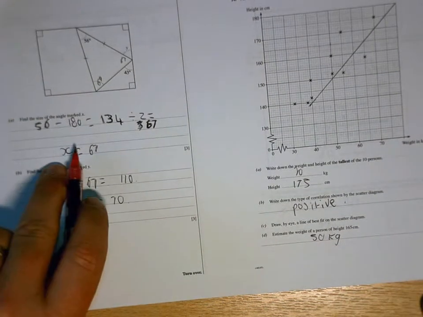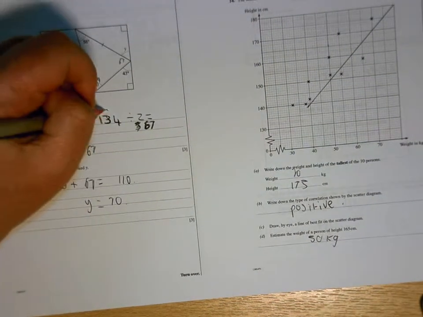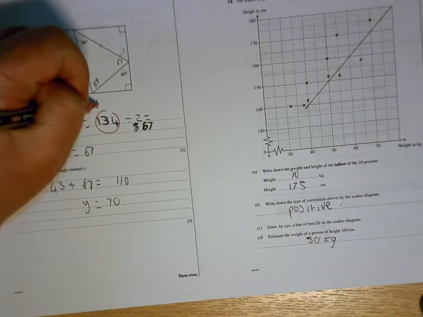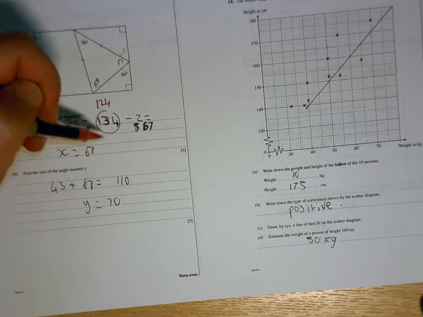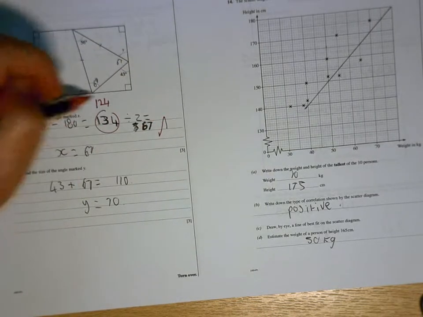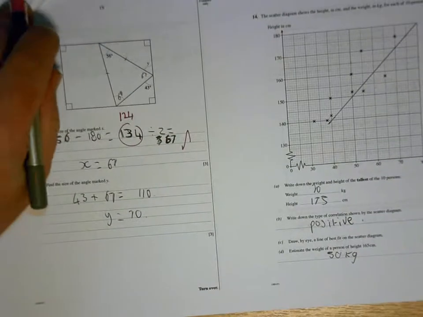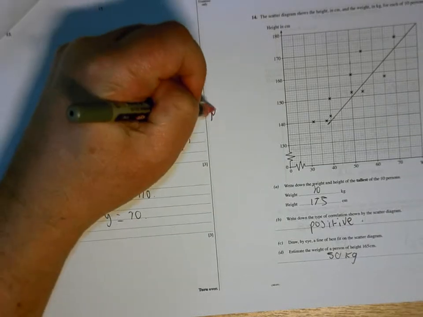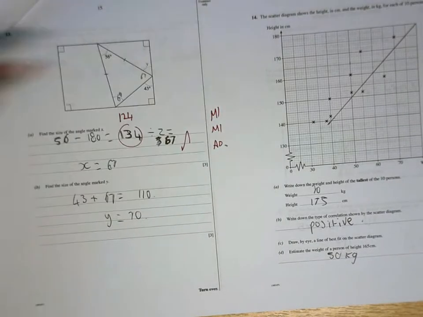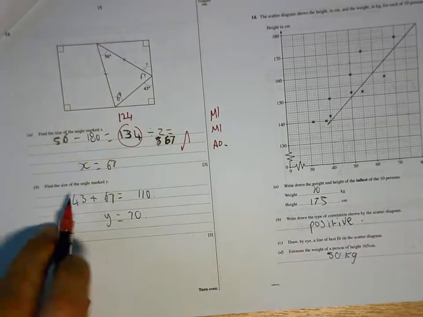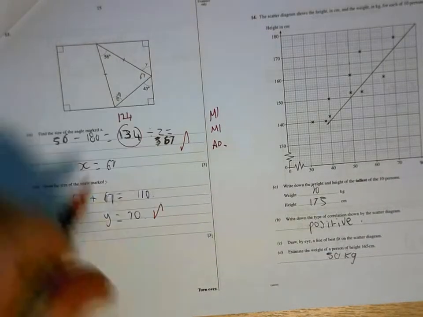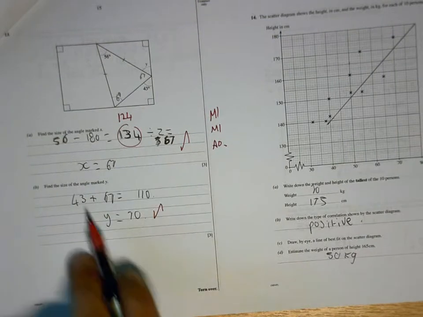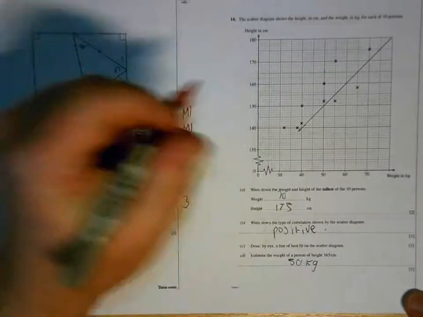$56 take away 180 is 124. Divided by 2. So what you're doing here is the right thing. Okay, it's just your subtraction has let you down again. So there you are going to get 2 out of the 3 marks. And then you do, again, what you've done there is correct with your wrong answer, so you'll get full marks for that.